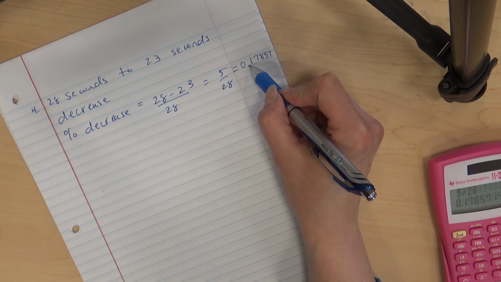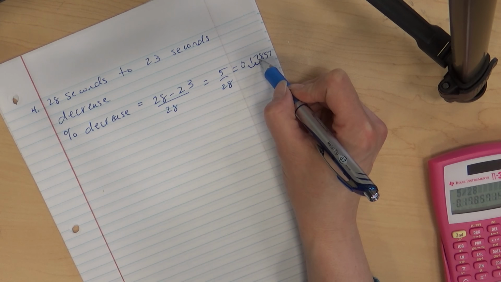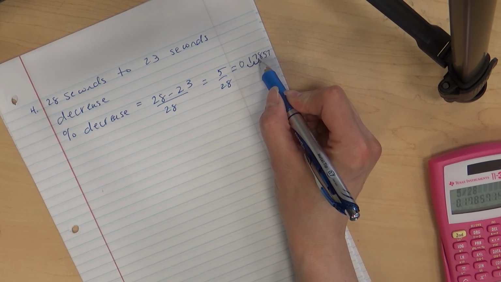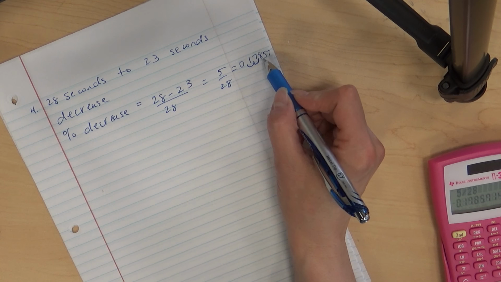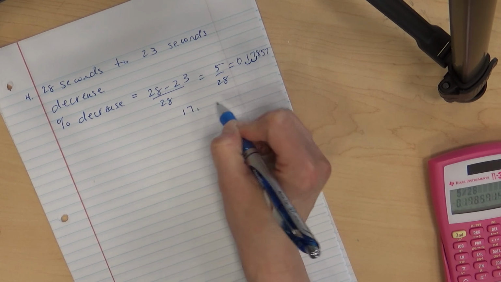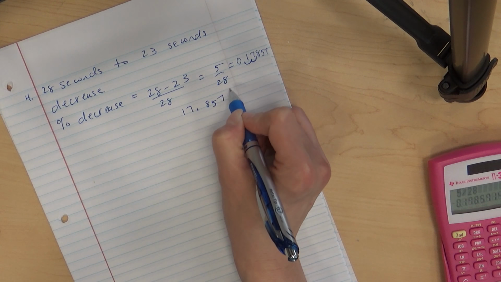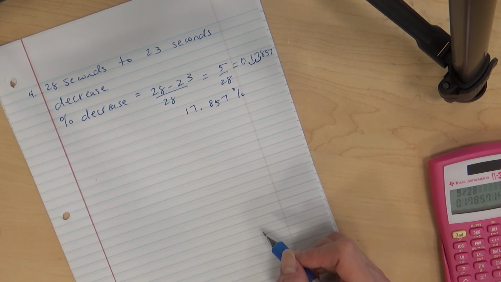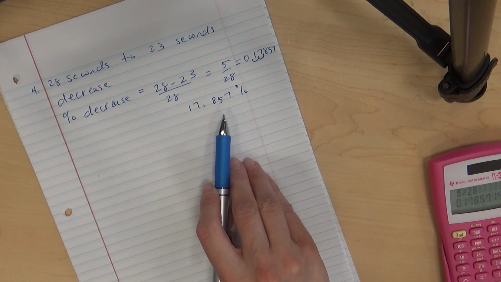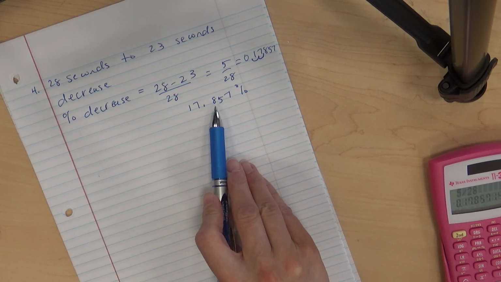So to get my percent, I'm going to move my decimal 2 spaces to the right. And it becomes 17 point, and then what? It's not 0.8 because we have to round. So this is what we have so far, 17.857%. But they ask us to round to the nearest tenth of a percent. So looking at the number that we have now, going to the tenths place, a lot of people have difficulty with rounding. So if rounding confuses you, you need to pay close attention here.